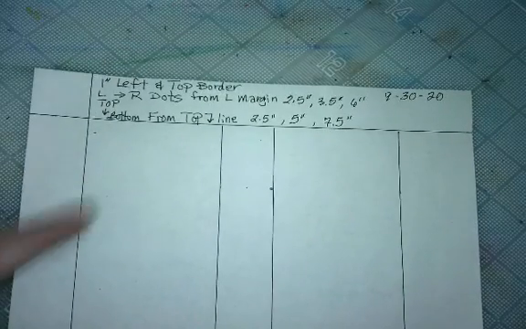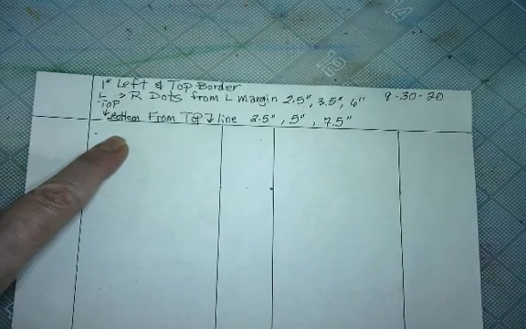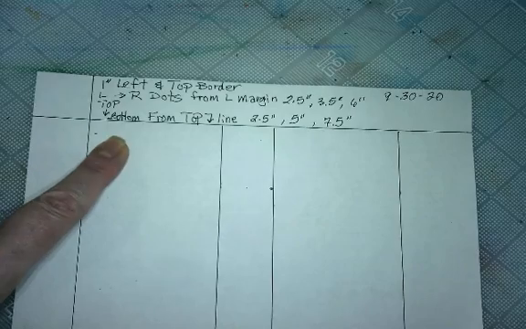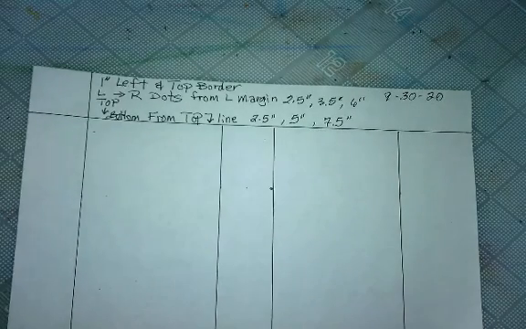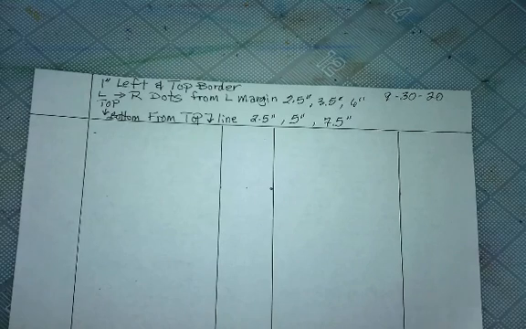So if you're not sure what the 3 are, you'll be able to see them up here. Okay? And we are going to be doing more pages just like this. So having this information will help us when we're doing the other pages.